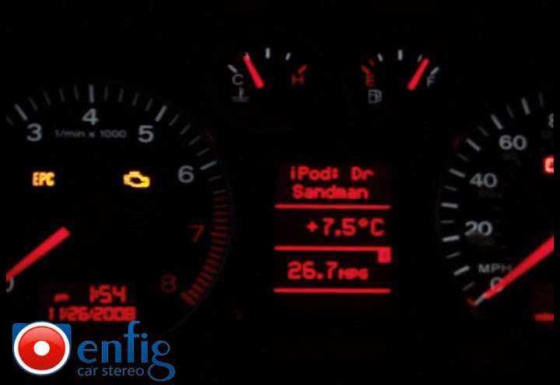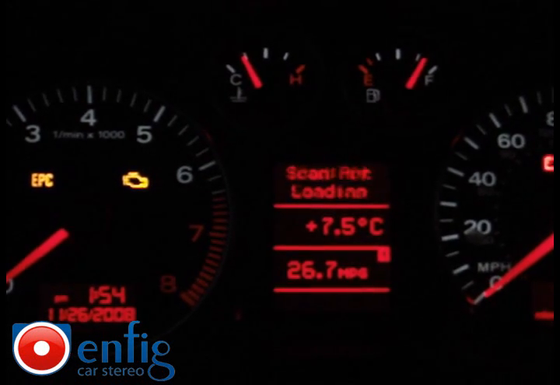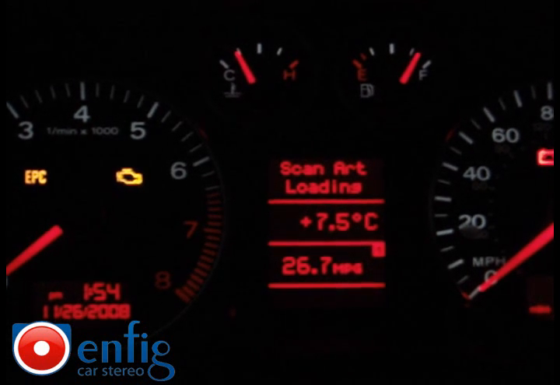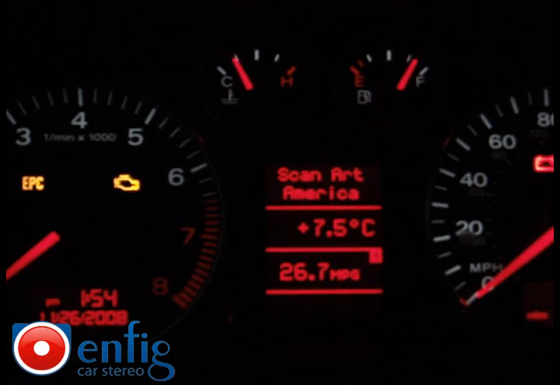If you go back to CD list and select CD2, it will scan your artists in alphabetical order.